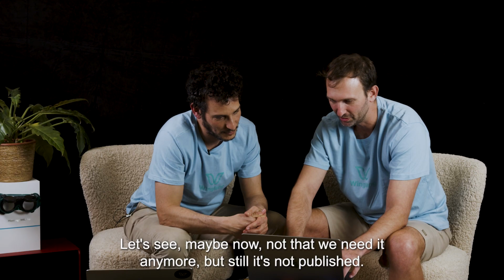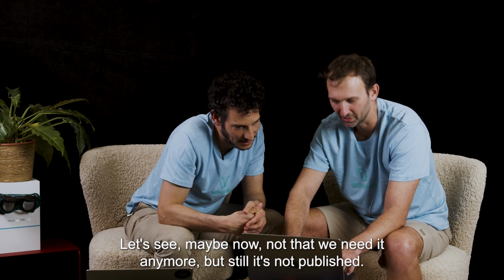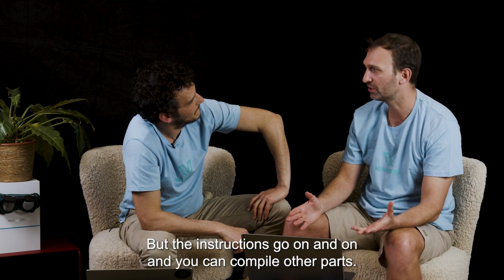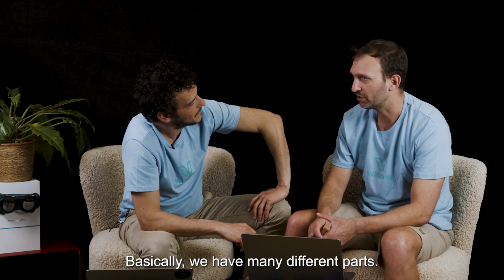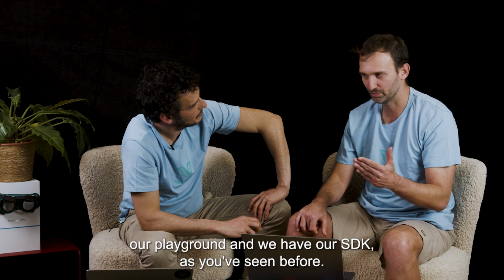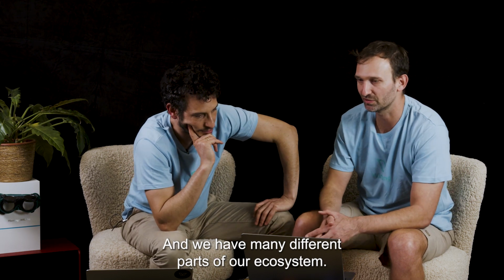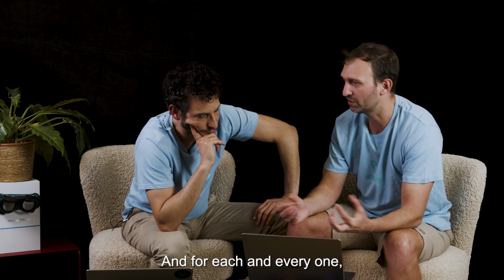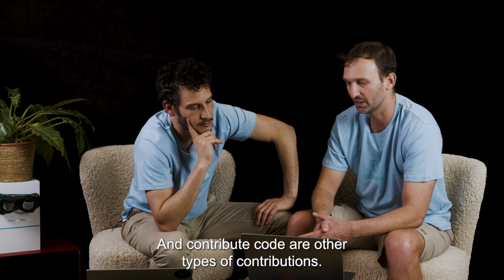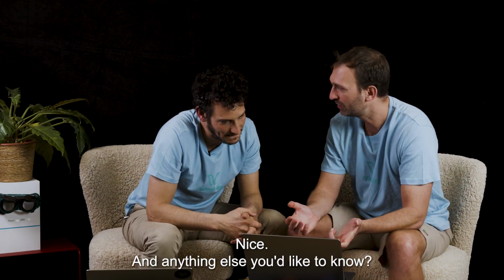Let's see. Maybe now, not that we need it anymore, but no, it's still not published. But the instructions go on, and you can compile other parts. Basically, we have many different parts. We have the VS Code extension, and we have our playground, and we have our SDK, as you've seen before. We have many different parts of our ecosystem. And for each and every one, there are instructions on how to compile, how to build, and how to contribute code to them. There are other types of contribution. Nice. And anything else you'd like to know?